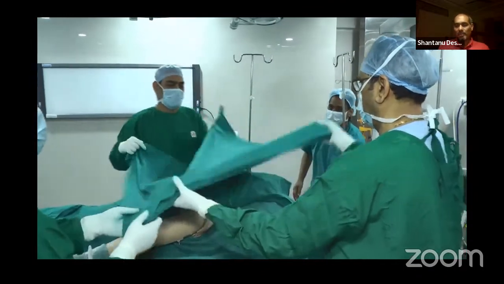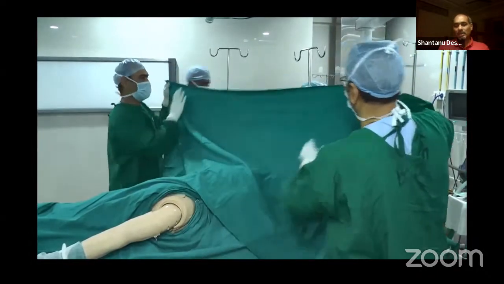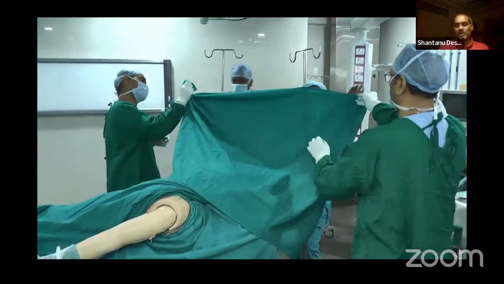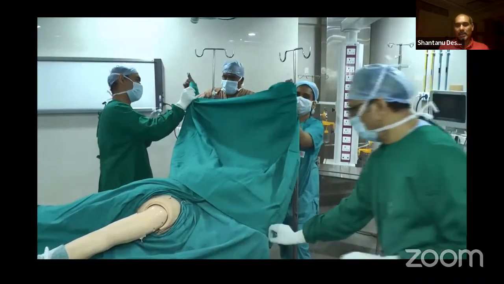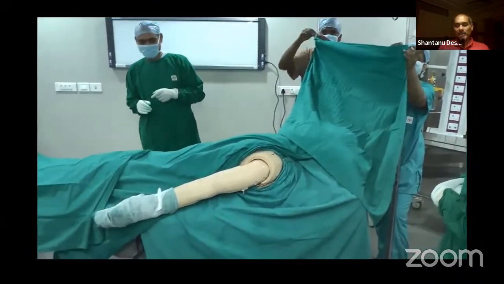Now the final drape comes for a curtain across the anesthesia site, covering the tube or head end of the patient.